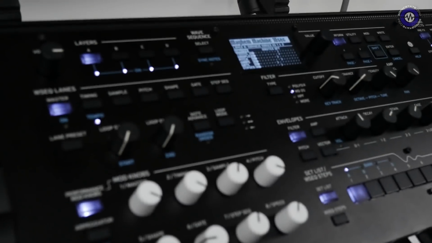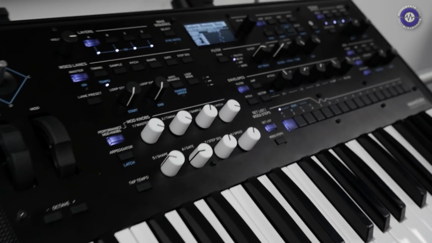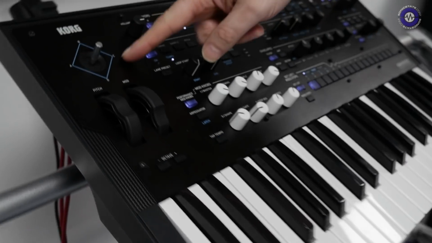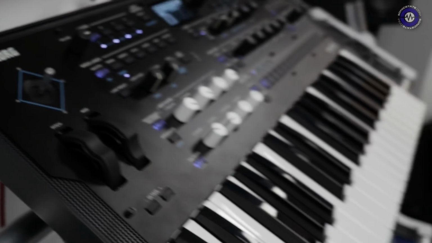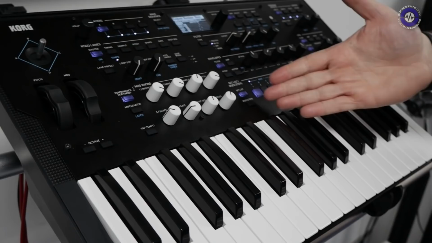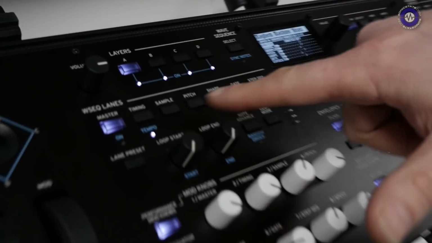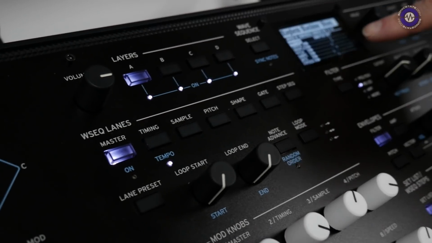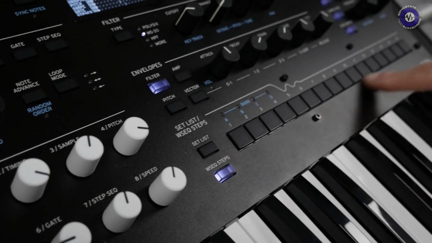I'm here to show you a brand new product we just brought out, which is called the Wavestate. This is a reimagining of our original WaveStation from way back in 1990, still keeping that wave sequencing element and of course the vector joystick from the original WaveStation, but adding a load of real-time control and also separating out the wave sequencing into different lanes, which you can check out with these buttons and also on the screen here. And then you can follow that lane individually with the steps here.